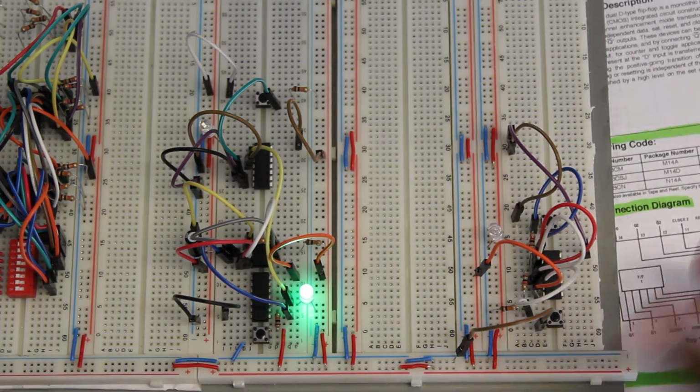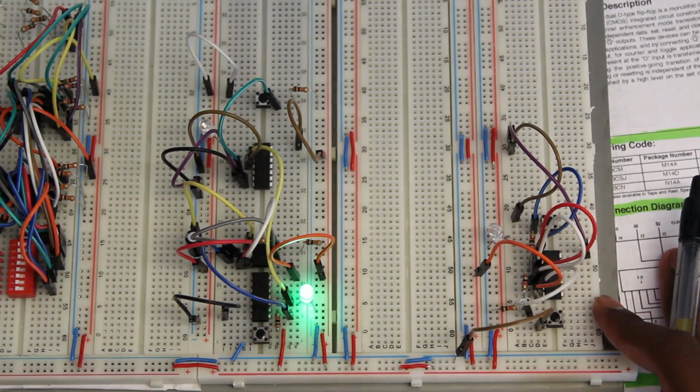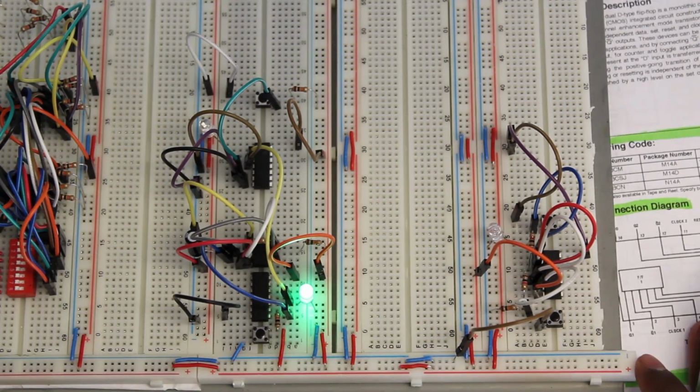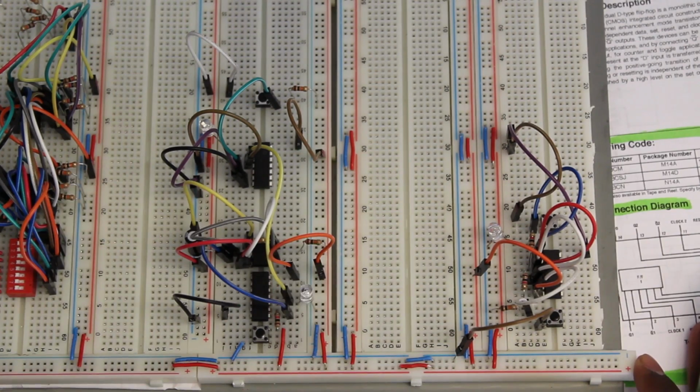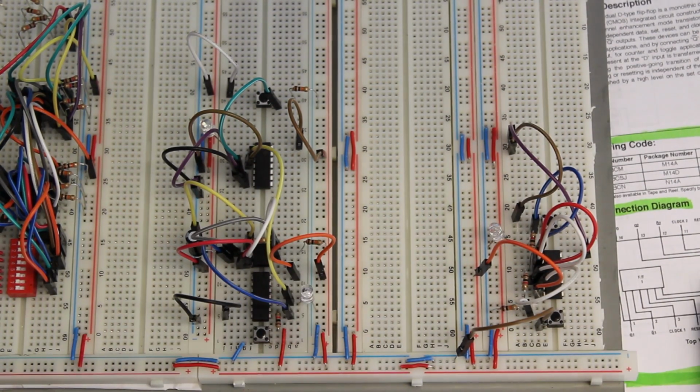Today we're going to be continuing on with how CPU cache really works, and we're going to do that by introducing something called the flip-flop, and we're going to learn how we can use the flip-flop to actually store values.